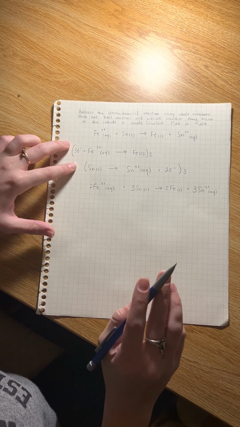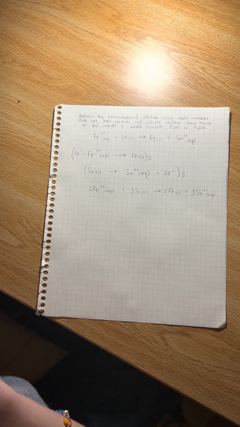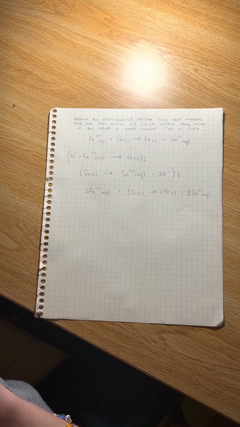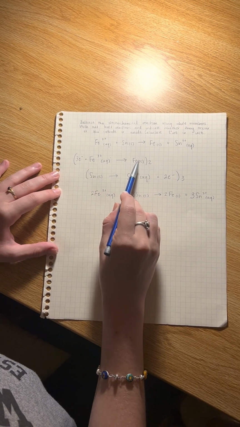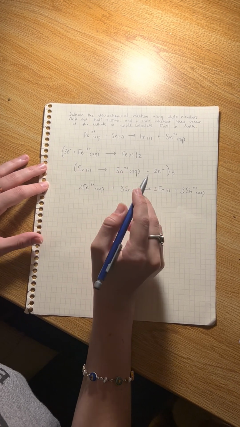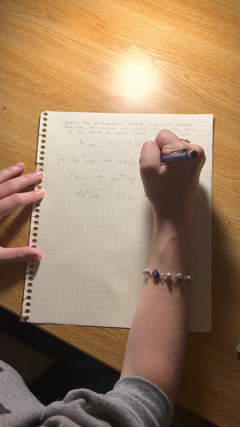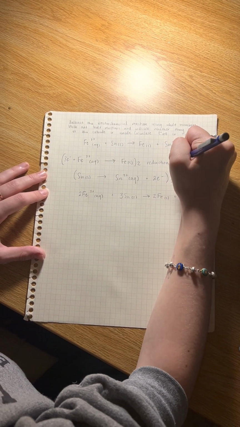And then we need to look at the half reactions again and say whether they happen at the cathode or the anode. So in order to do that, we need to know which is a reduction and which is an oxidation. So here we're going from 3+ to a charge of 0, which means we're getting more negative, so we're gaining electrons, and that is a reduction. And reductions happen at the cathode.